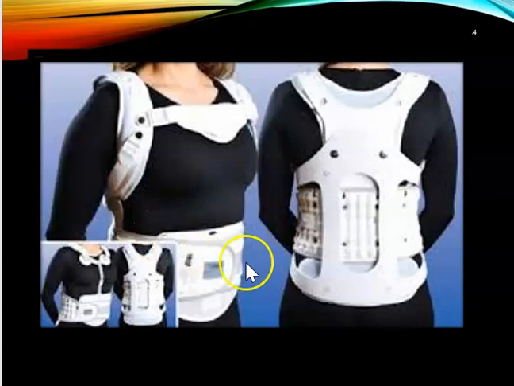This is going to be a TLSO, and that stands for thoracic lumbar sacral orthotic. So think about what the letters are. TLSO, it's covering from the top part, the thoracic area, all the way down to the sacral area. And this is used to immobilize the spine during the healing process. The average length of time for wearing these is about 10 to 12 weeks.